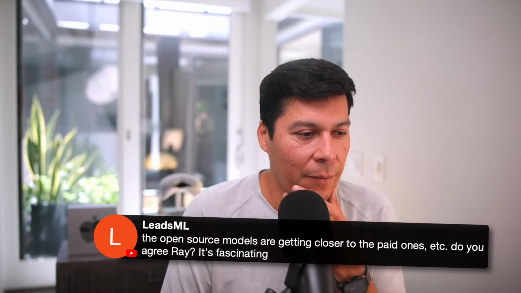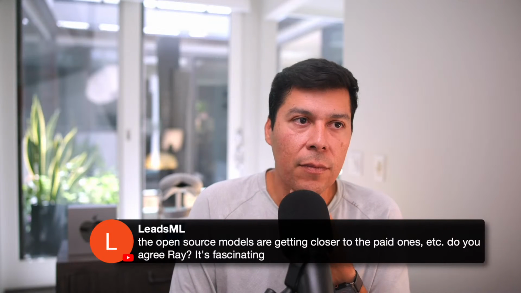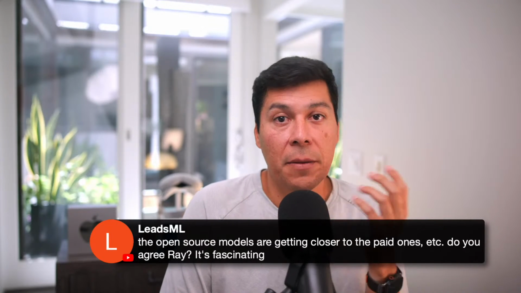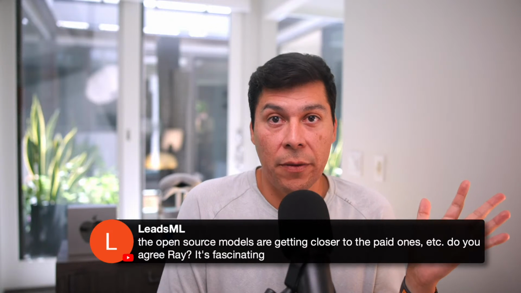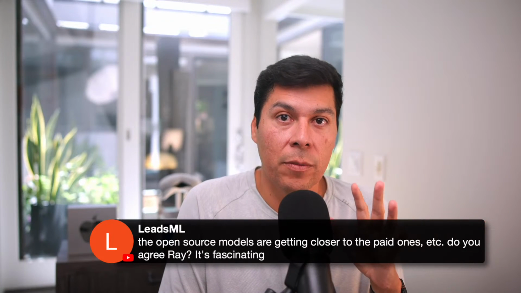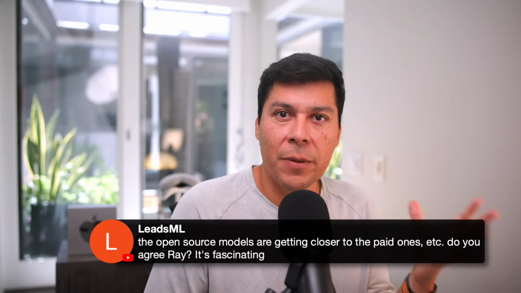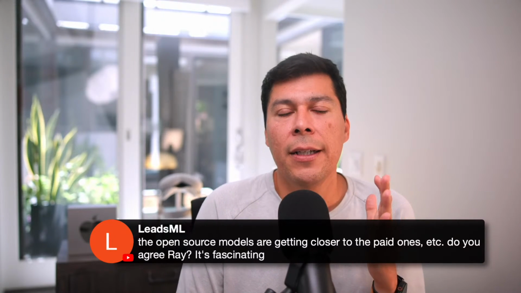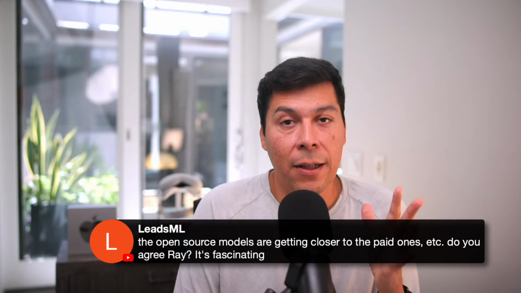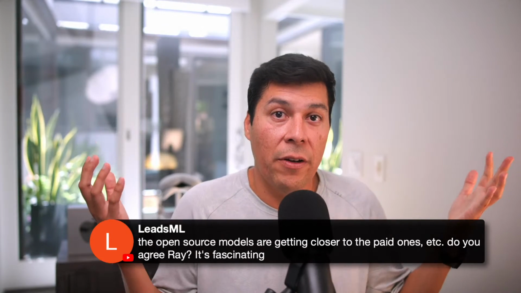So that's what's up. The open source models are getting closer to the paid ones. Do you agree? It's fascinating. It depends on your use case, really. I find so much variability in the open source models that you have to tweak. You have to know a specific model, its specific parameters, temperature, prompting style, and all these types of things. So that's kind of the biggest variable for me.